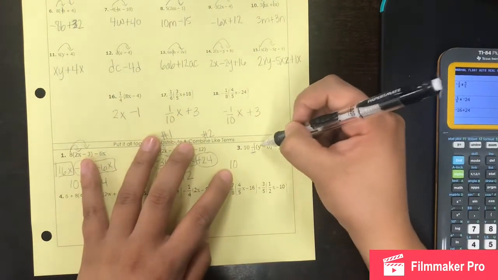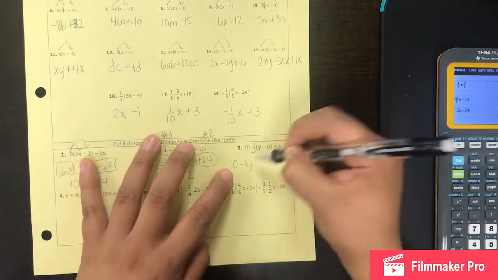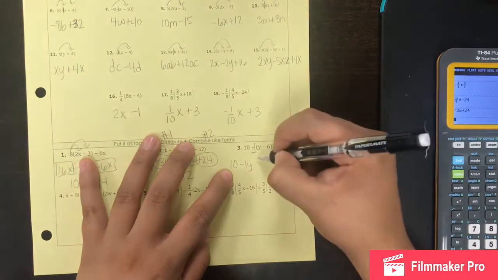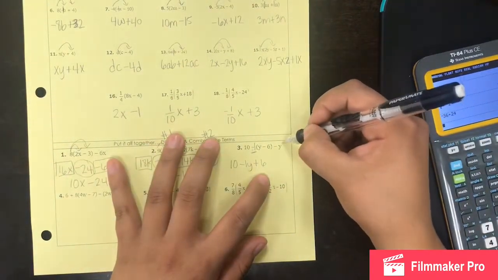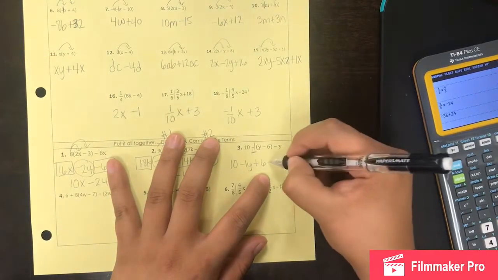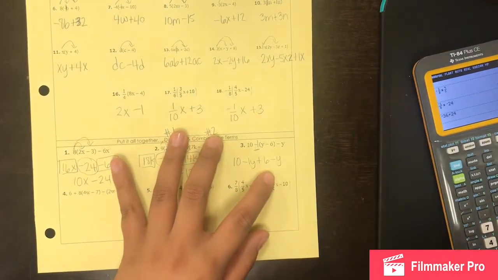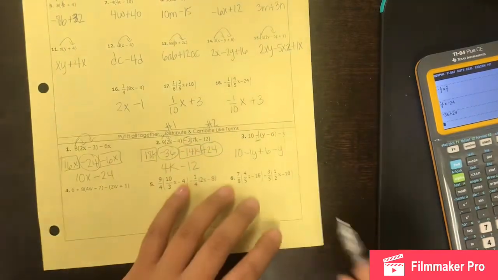Negative 1 times y is negative 1y. Negative 1 times negative 6 is plus 6. Now, that does not apply to the negative y outside, so I'm just going to bring that down. It's only whatever's inside the parentheses. Now I combine like terms.